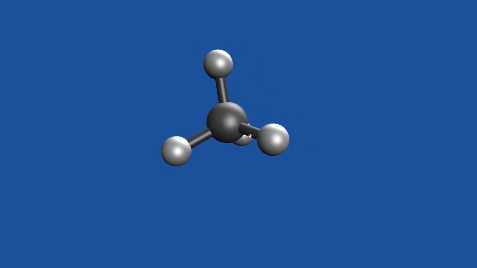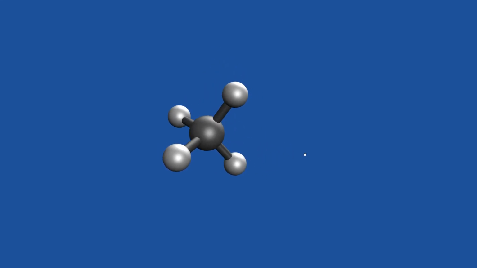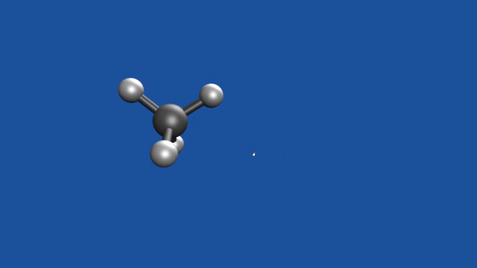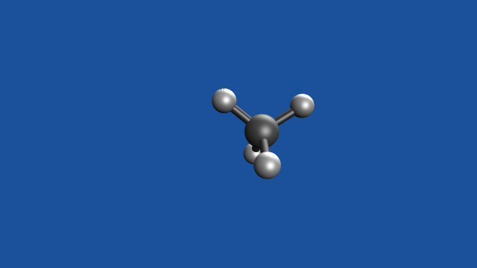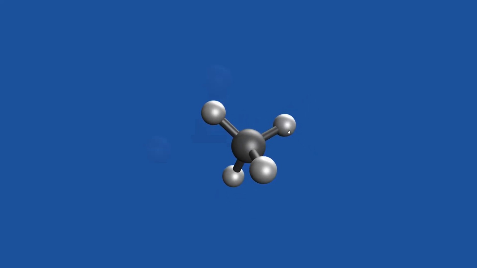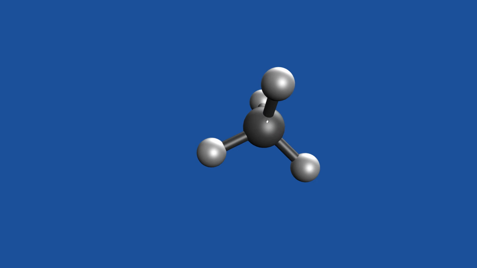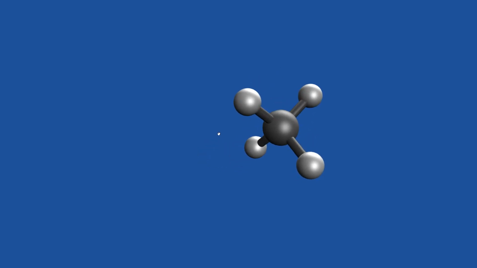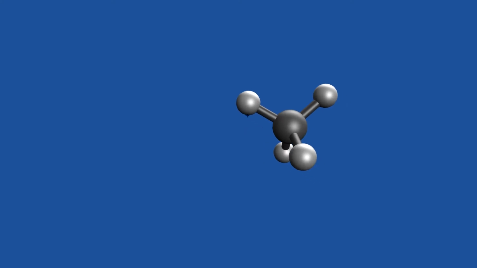So 109.5 degrees between any and all pairs of these bonding domains. Now, another way to interpret a tetrahedral structure like this is potentially as a couple of interlocking V's. So I've got this V here at an angle of 109.5 degrees. And then just below it, I've got yet another V. So another one here underneath, also at an angle of 109.5. So this is the tetrahedral structure.